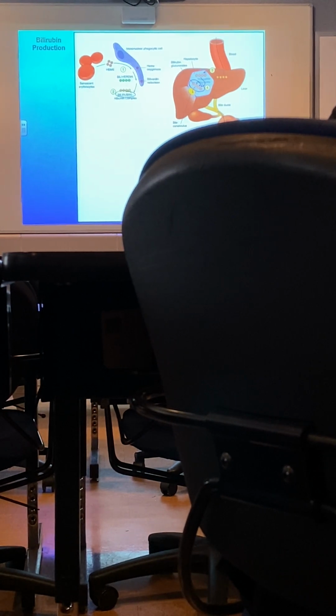When someone develops jaundice, you know they're going to have hyperbilirubinemia, but you're not going to know the etiology. However, if you measure both the conjugated as well as the unconjugated bilirubin, knowing which one is present in disproportionately high amounts can give you a clue as to where the disruption in the metabolism of bilirubin is.